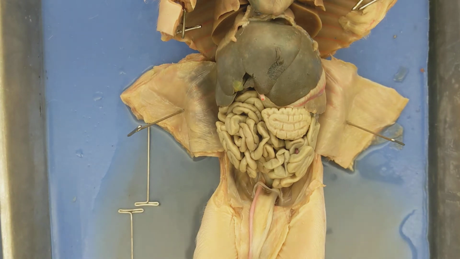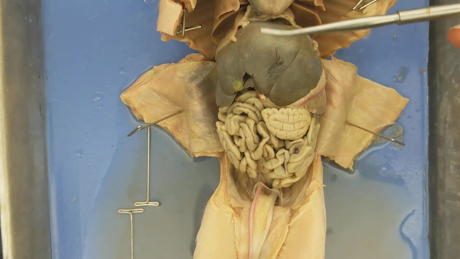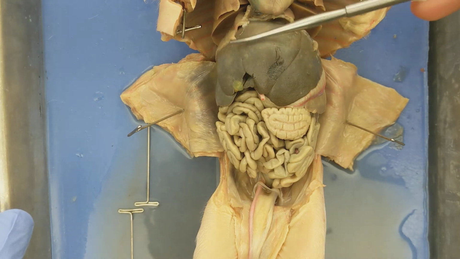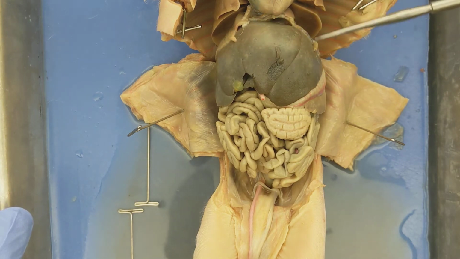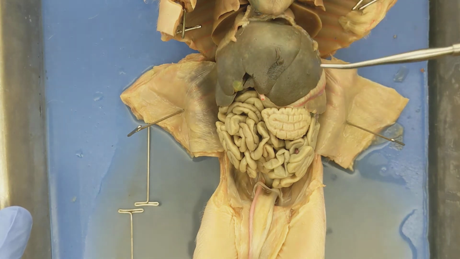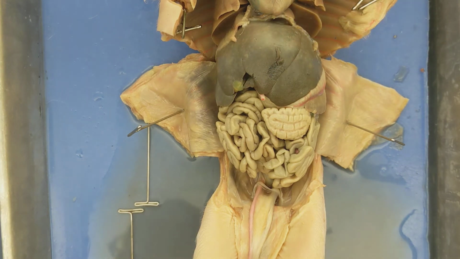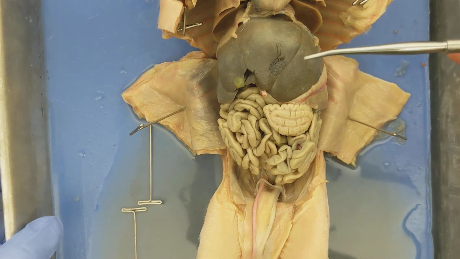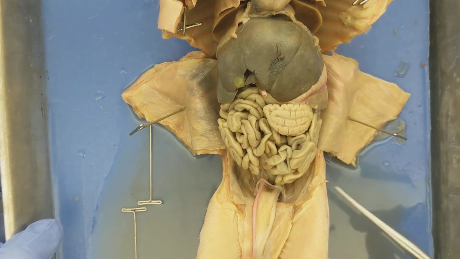Let's start with the biggest, or the most obvious, this big dark brown structure here. That is the liver. The liver is made up of a number of lobes and has a number of functions within the body. And posterior to the liver, you can see the intestines.